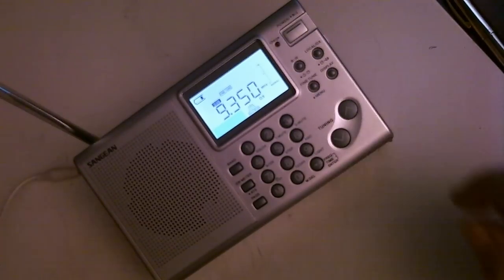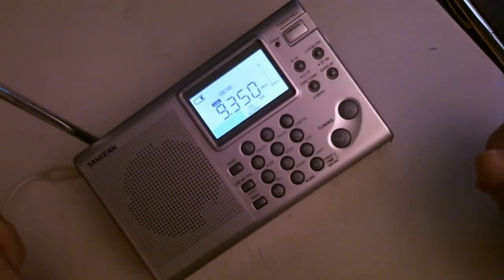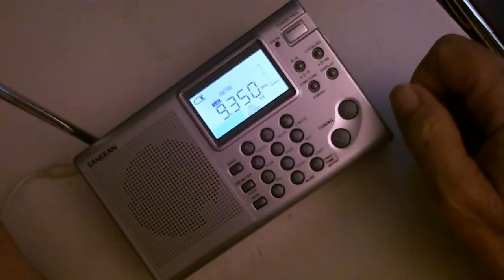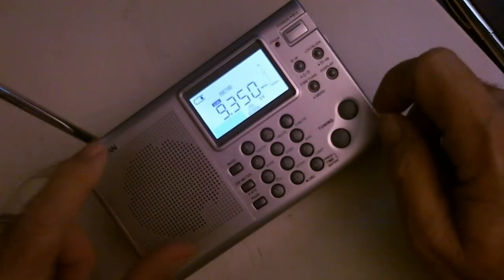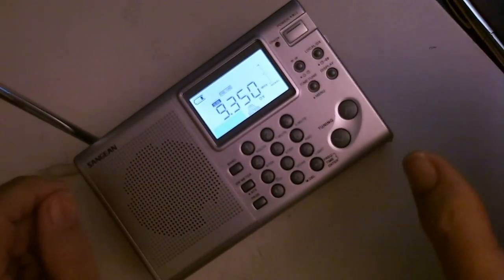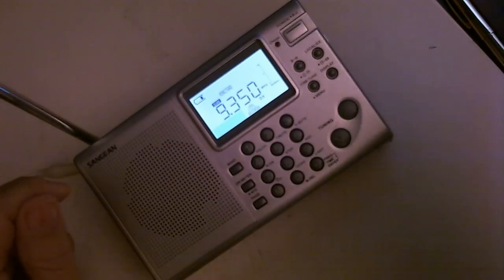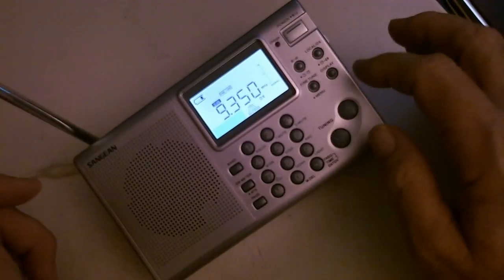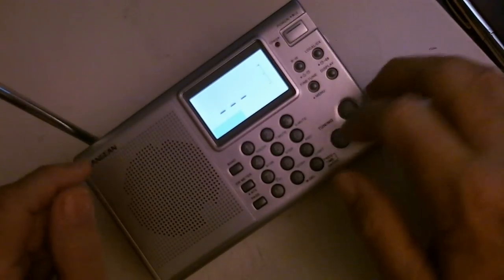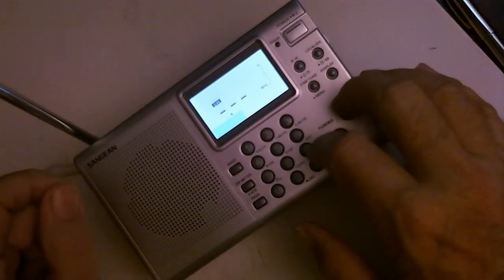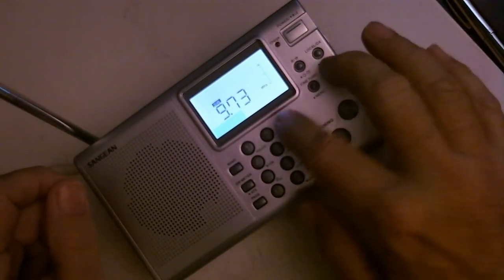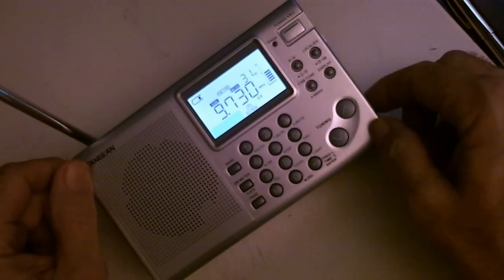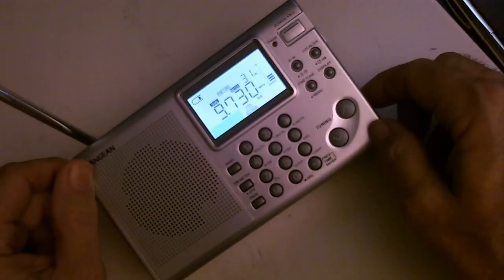Yeah, okay, now we got a lot of different stations, and one of them is Radio Romania at 930. So let's try that. And these are supposedly, I searched for only stations that are broadcasting in English. Okay, so let's go to here, 9730, and volume back up.